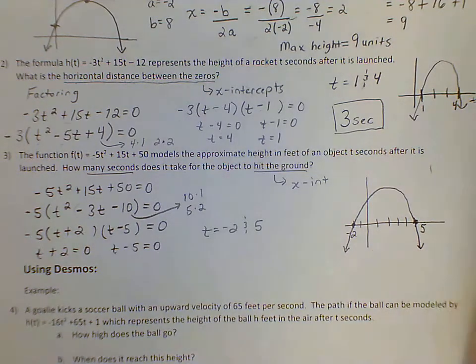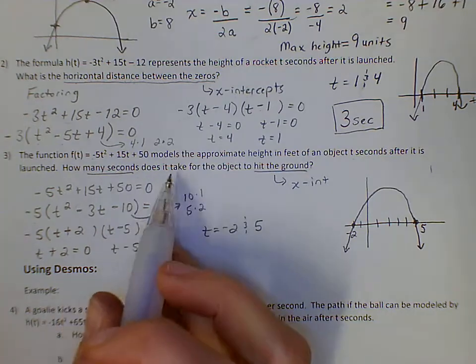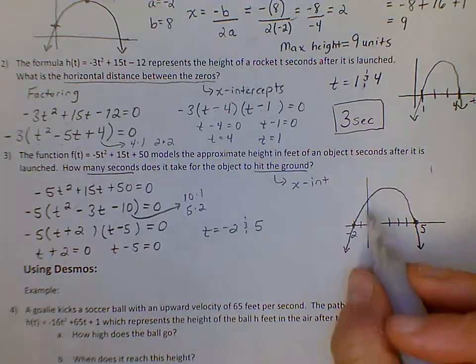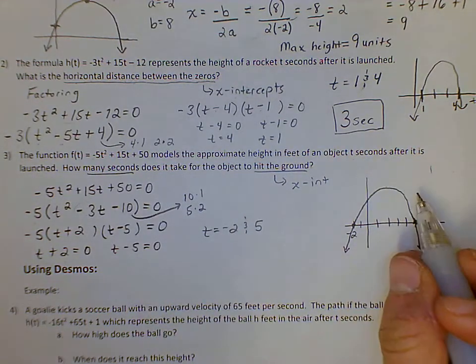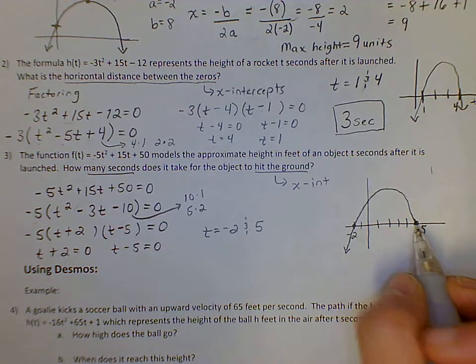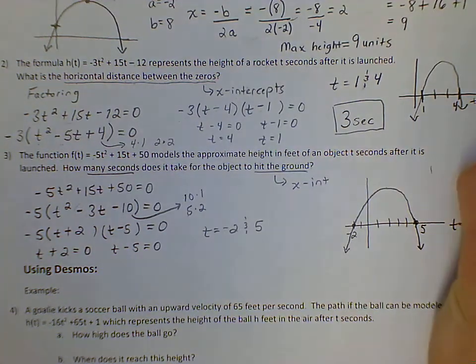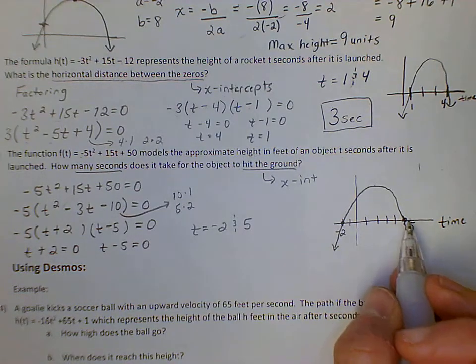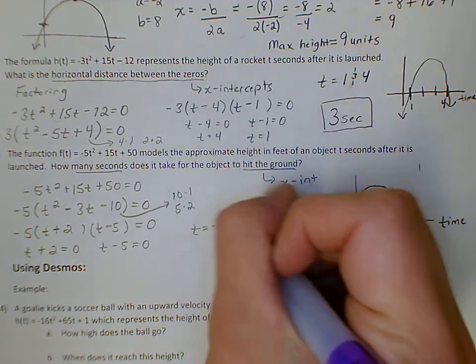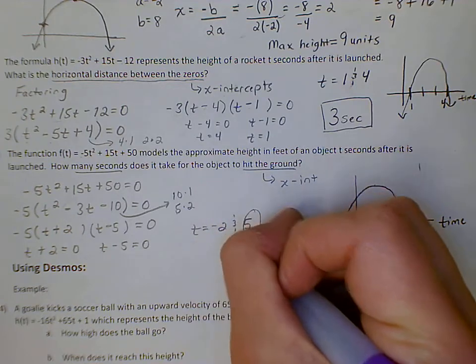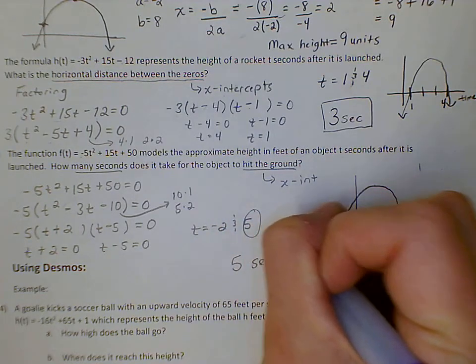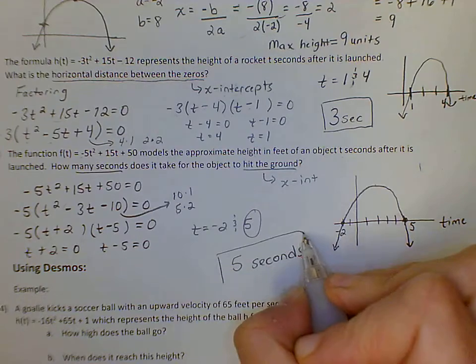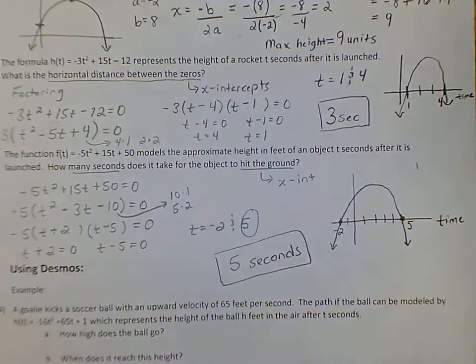And so it's asking how many seconds does it take for it to hit the ground? Well, it goes up, reaches that max height, and then it hits the ground right there. So what is the time? Remember, that's the time that it hits the ground. Well, it takes 5 seconds. So that is your answer right there. It takes 5 seconds for it to hit the ground from when it was launched. So there you go.